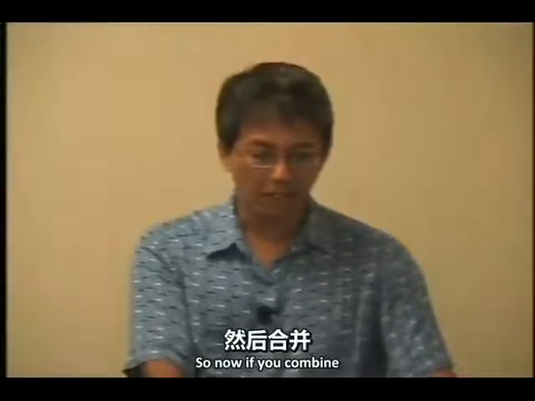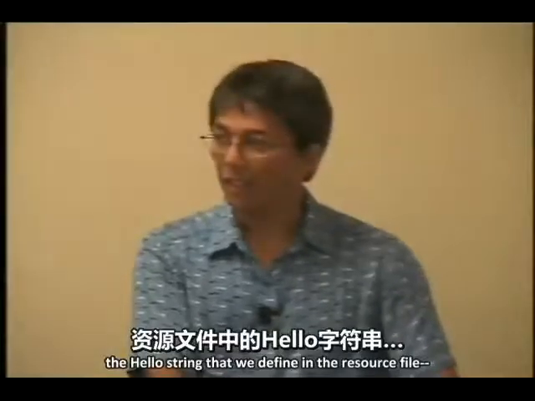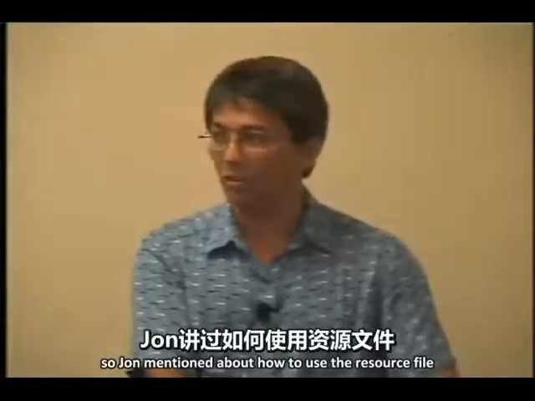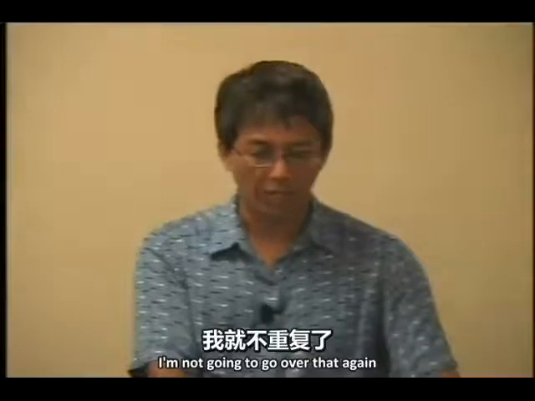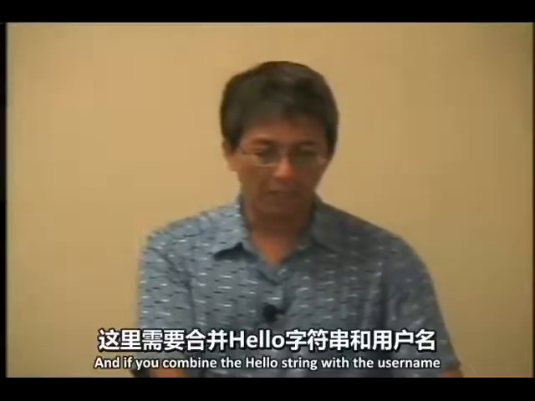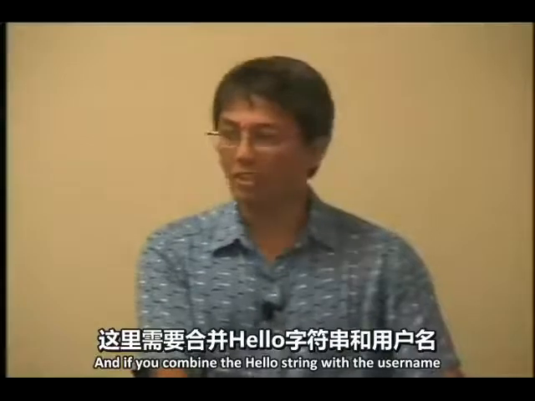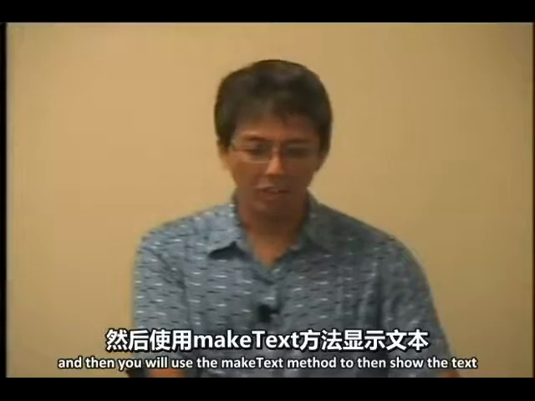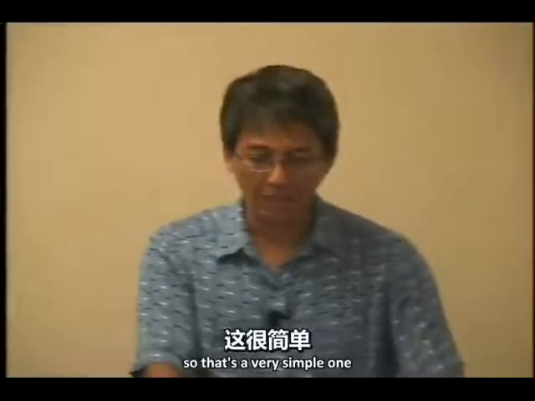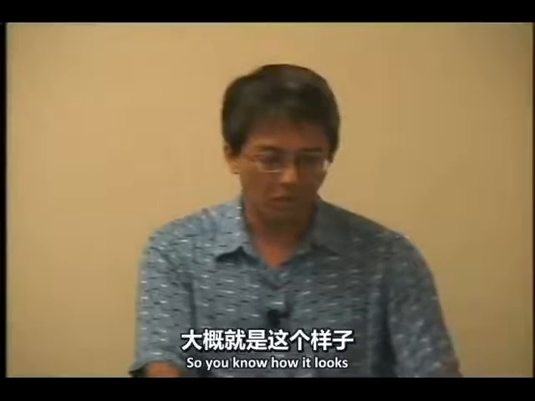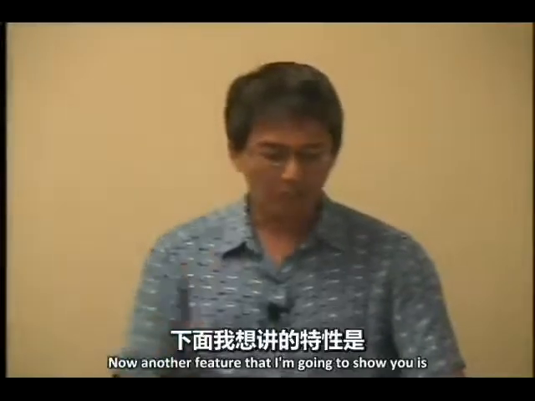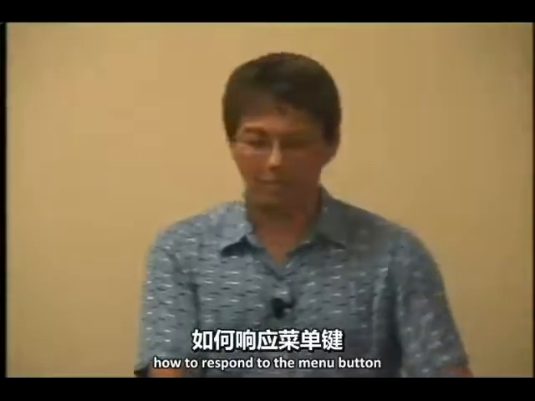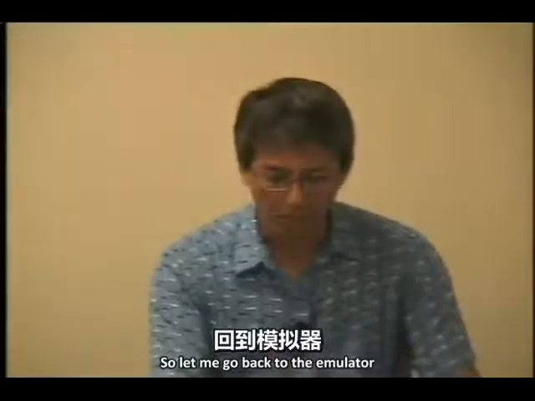Now if you combine the hello string that we define in the resource file, John mentioned how to use the resource file, so I'm not going to go over that again. If you combine the hello string with the username, and then use the makeText method and show the text, that's a very simple one. So you know how it works. Now another feature that I'm going to show you is how to respond to the menu button. So let me go back to the emulator.